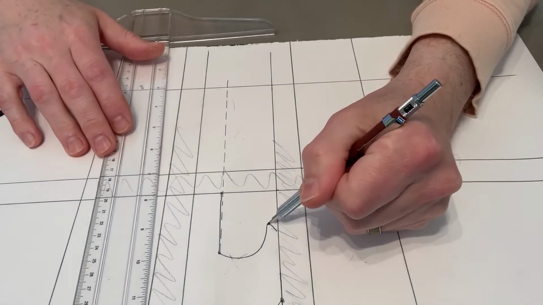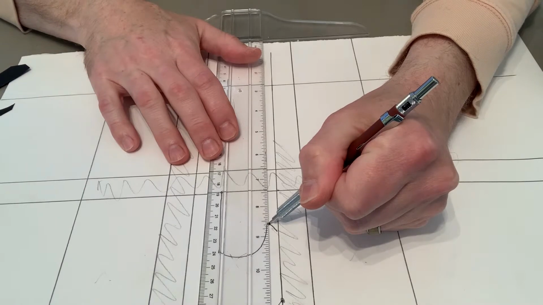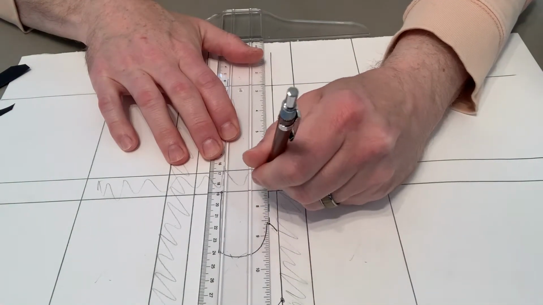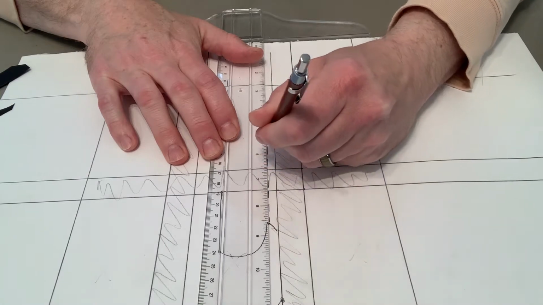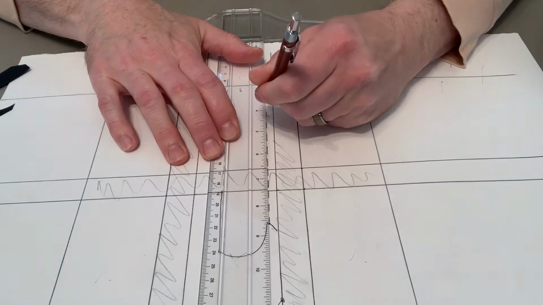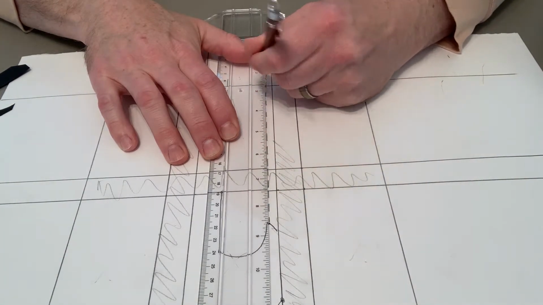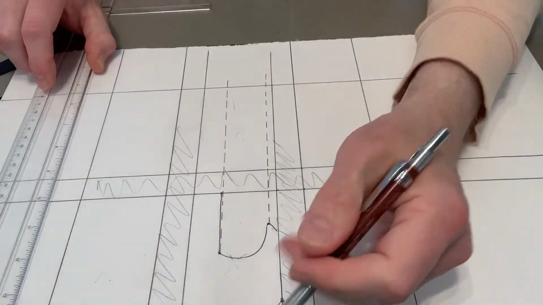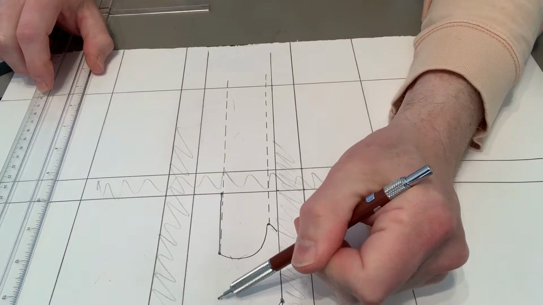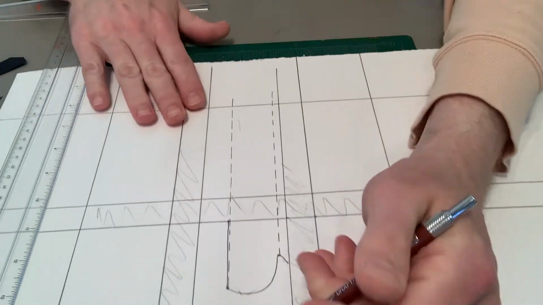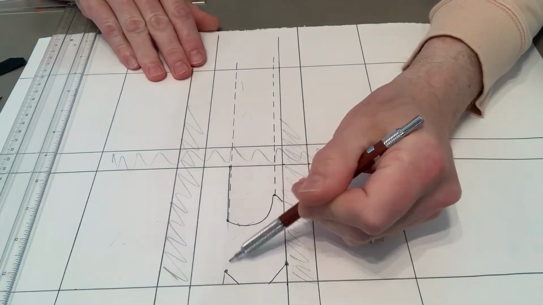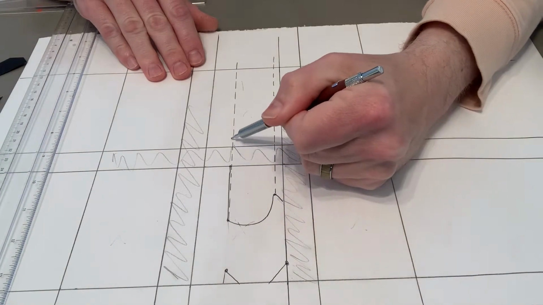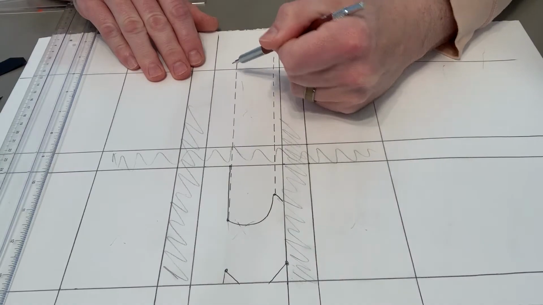I've got another point right here, so I'll line that up and draw more light dashed lines like that. And I'm looking around. This point lines up with this point. So you can see this bottom event that I had there lined up with this, so it's taken care of by this transfer line.